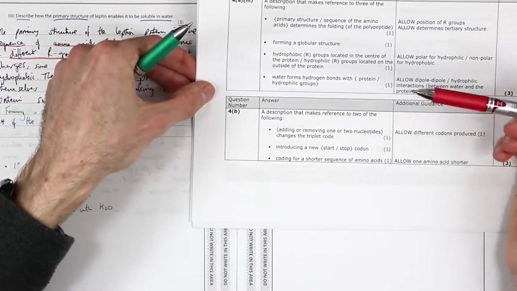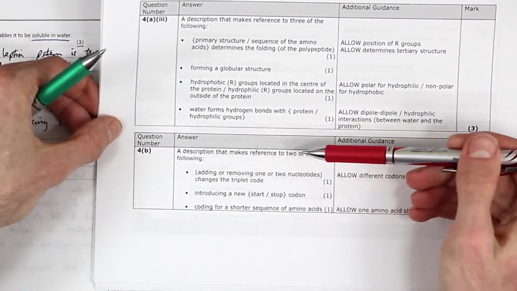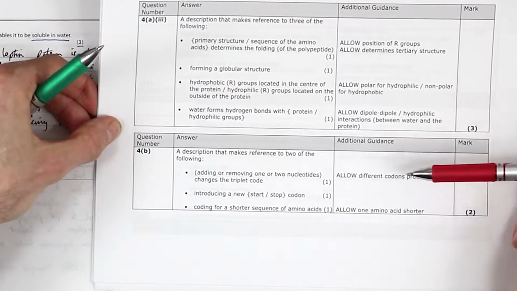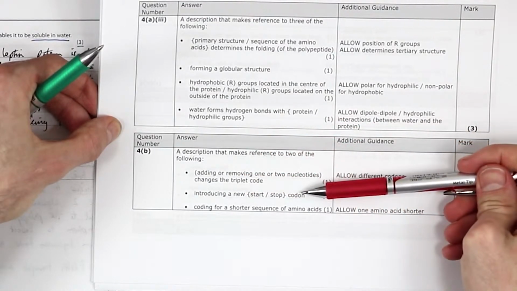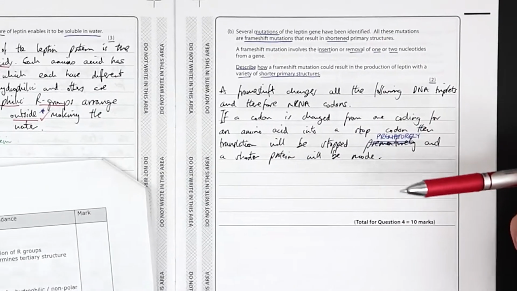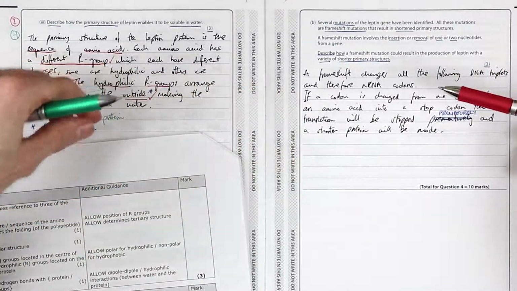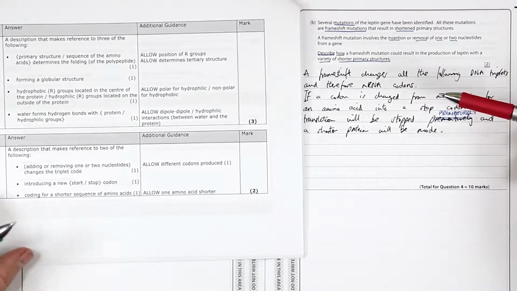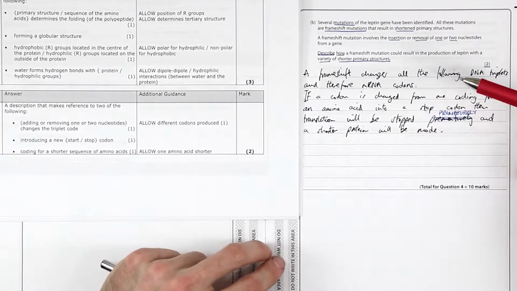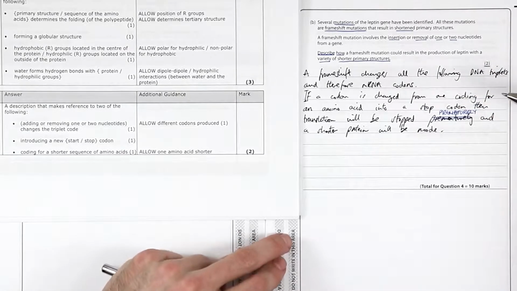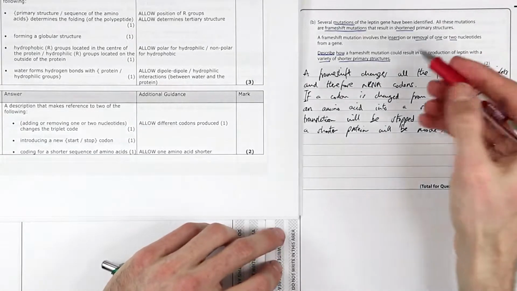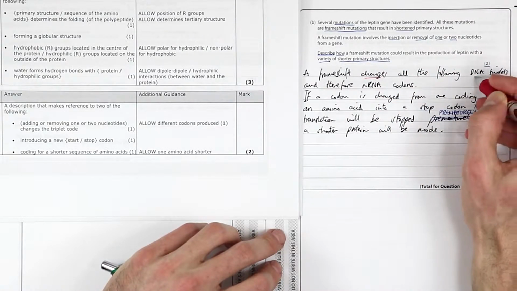Let's just look at the mark scheme first of all. Adding or removing a base changes the triplet code. Different codons are produced. Adding a new start or stop codon. Coding for a shorter sequence of amino acids. Okay, let's bring it in fully zoomed out. Changes the DNA triplets.